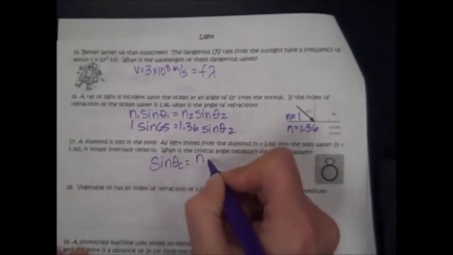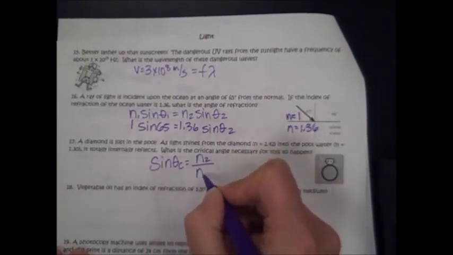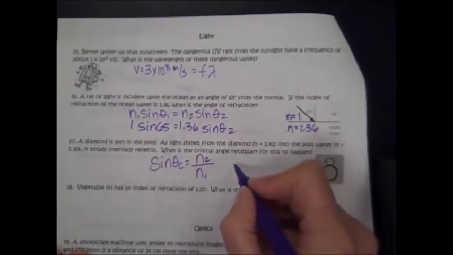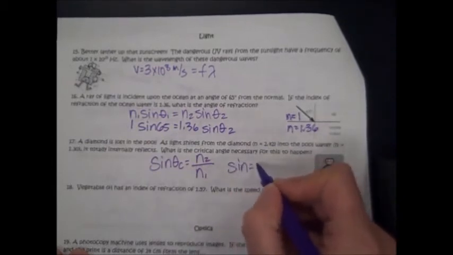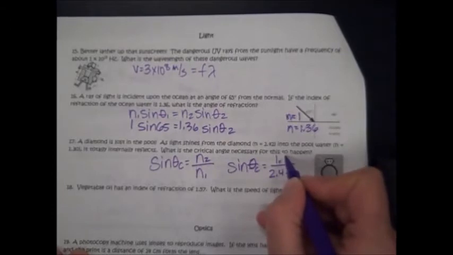For 17, we're looking at total internal reflection and solving for a critical angle, where sine of the critical angle is equal to n2 divided by n1. So as it's going from diamond 2.42 into pool water 1.30, you could solve for the critical angle, and you'd have to again use the inverse sine to get an angle.